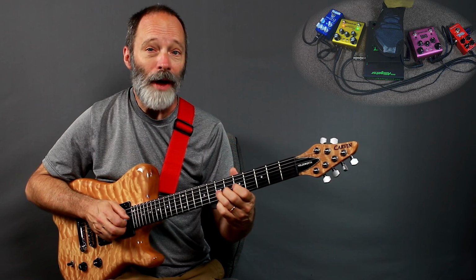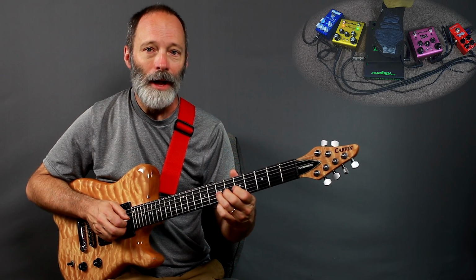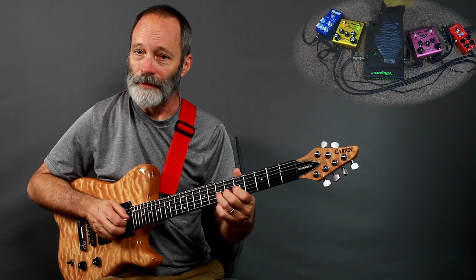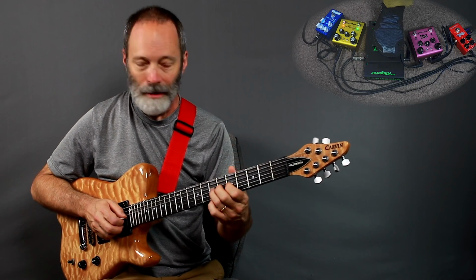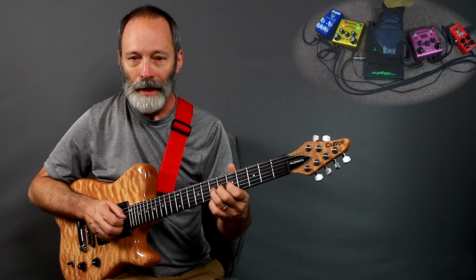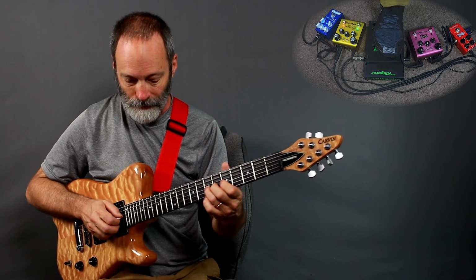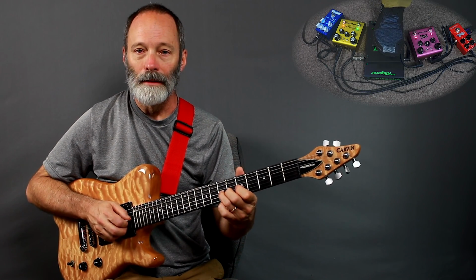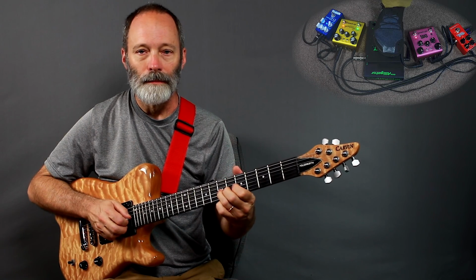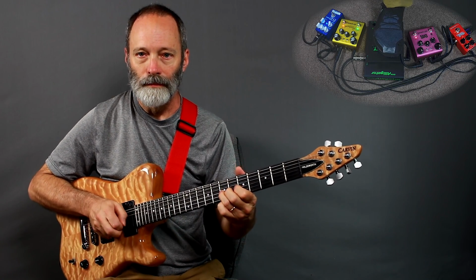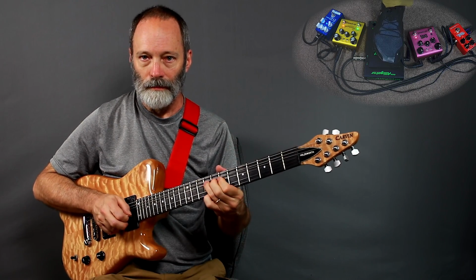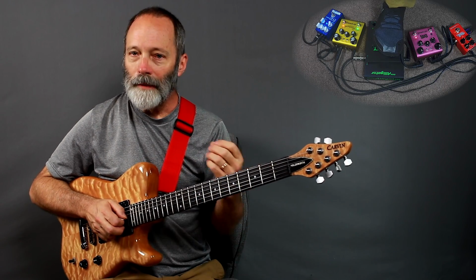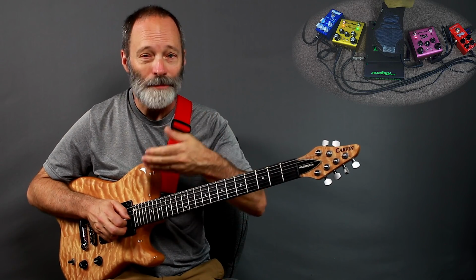Okay, now what if I add a bend up as I'm lowering the volume pedal? So maybe a half step bend, one fret bend. So let's try that out. Turn on the delay. So you hear how when you bring the volume pedal down quickly, as you're bending, it chops off the bend.